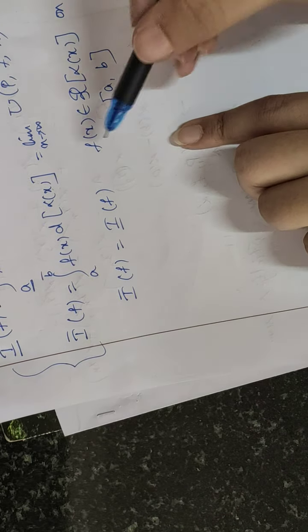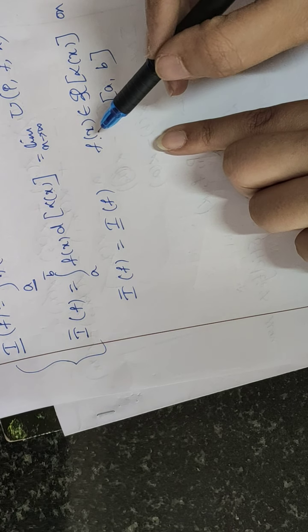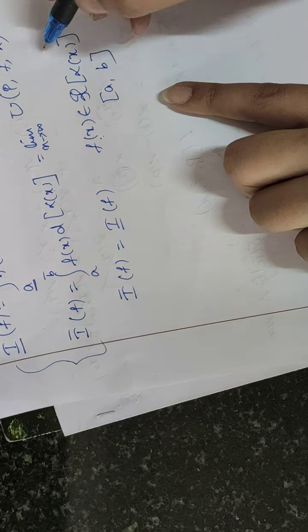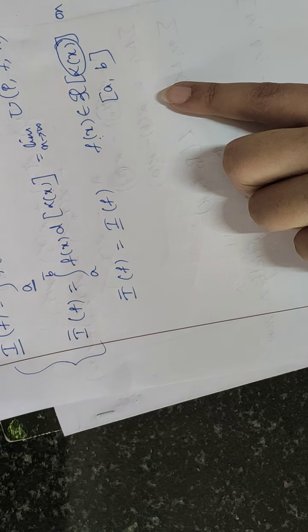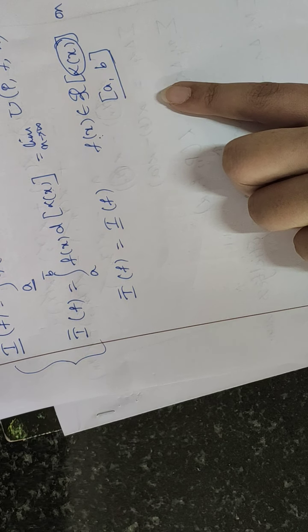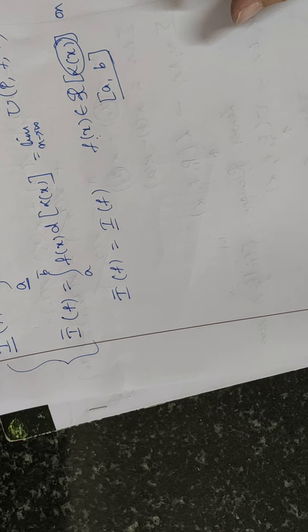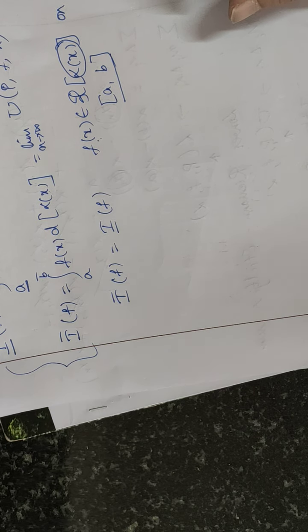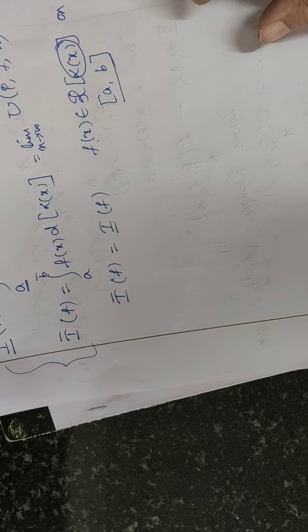That means your function is Riemann-Stieltjes integrable with respect to the function alpha of x on the closed interval a, b. Okay. So this is how the definition and existence of Riemann-Stieltjes integration can be explained.